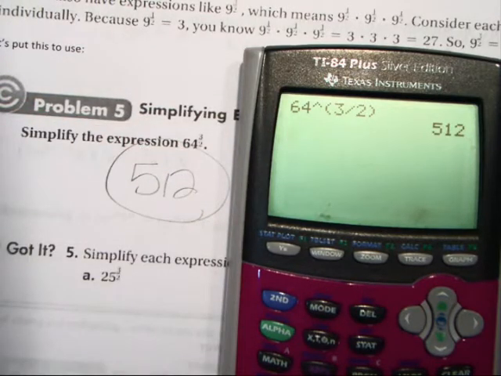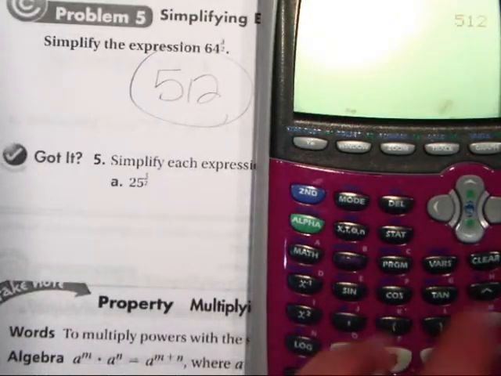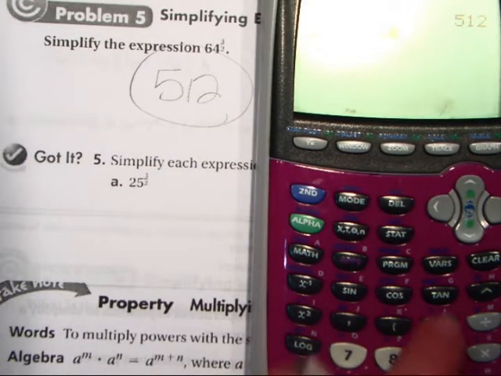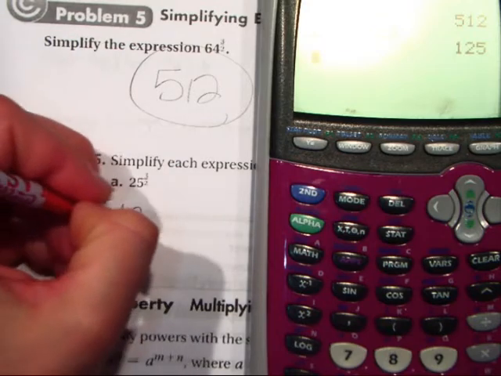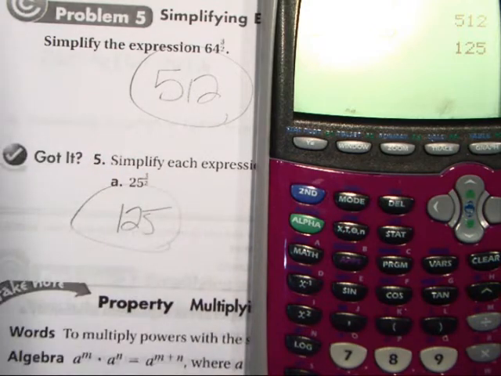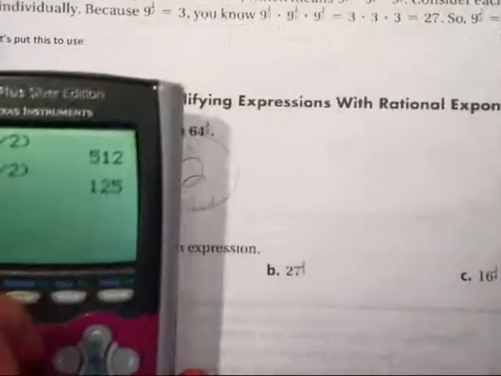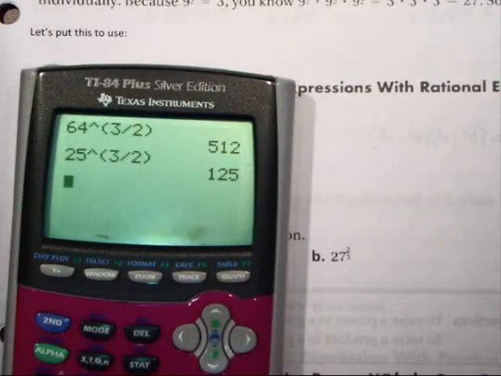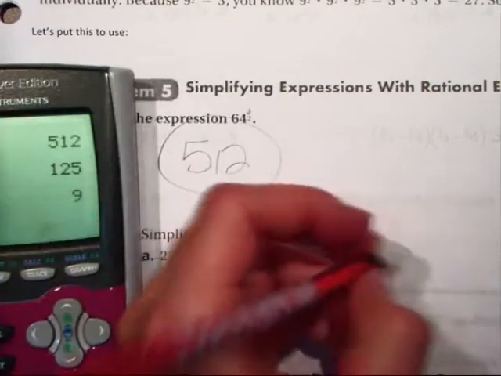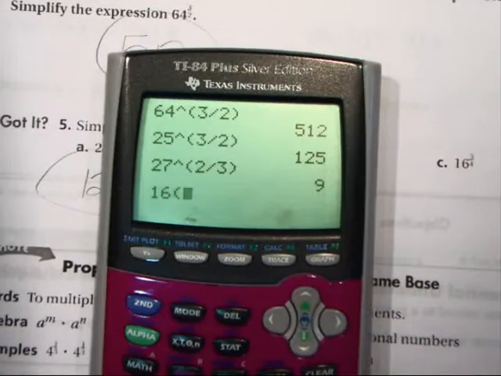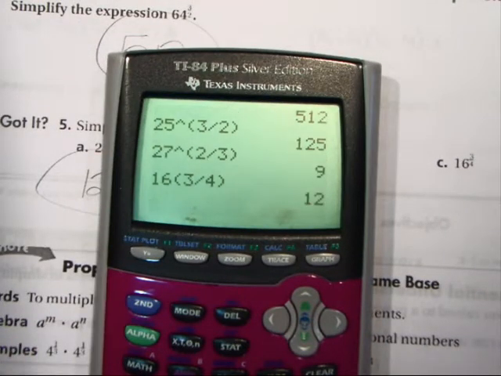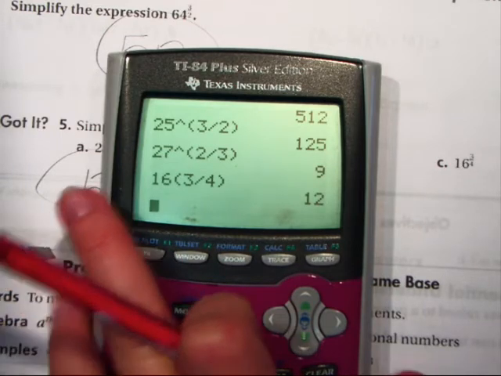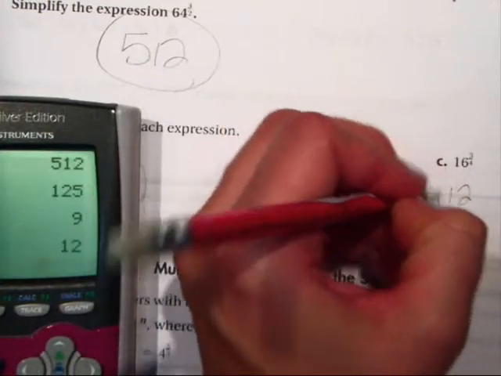Alright, I'm going to let you use your calculator for fractional exponents. So 64 to the 3/2 power is 512. 25 is next. 25 to the 3/2 power is 125. You're like, I like this calculator stuff, right? What's next? 27 to the 2/3 power. And I will be more than happy to explain this the long way in class. But I promise you, once we get to Algebra 2, we'll explore this in detail as to why these work the way they work. But for now, you can just take it for what it is. 16 to the 3/4 is 12.